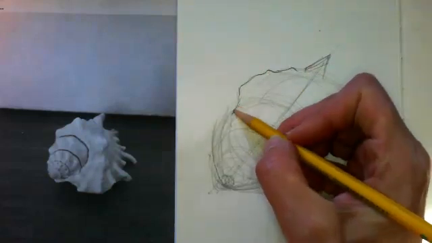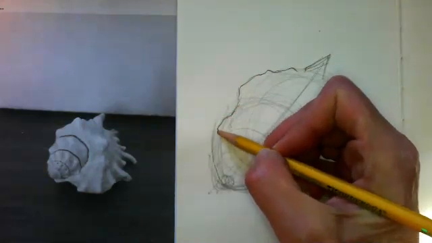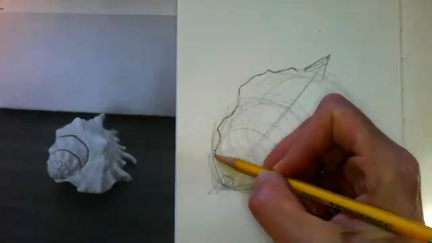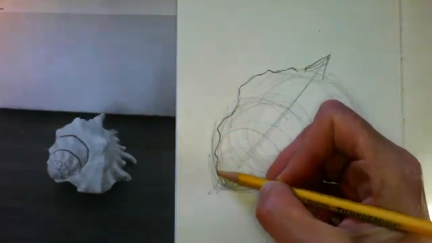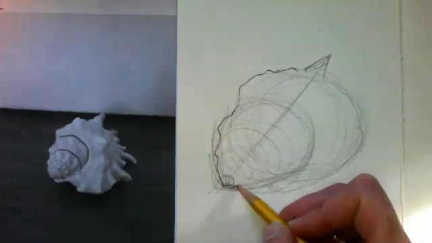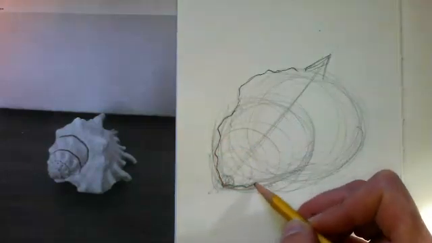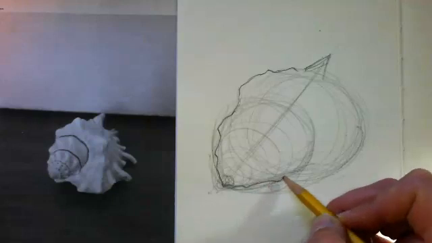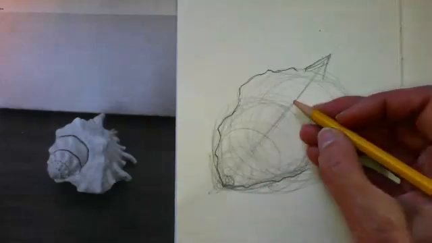Here's my negative space. I'm using what I learned from blind continuous line drawing, basic shapes, and negative space drawing to figure this out here.